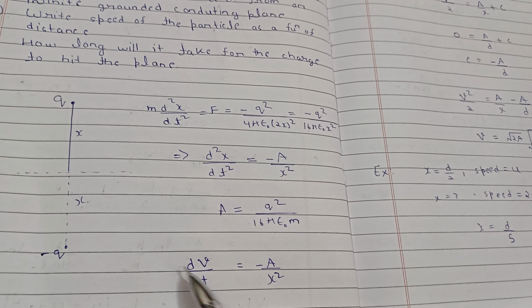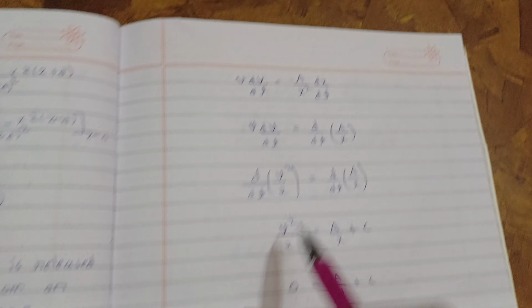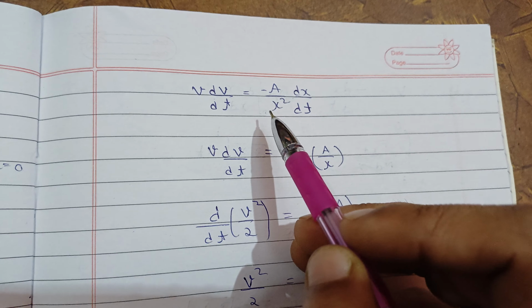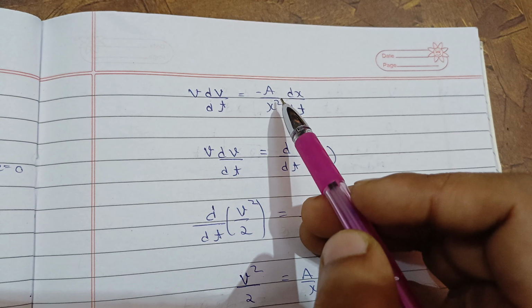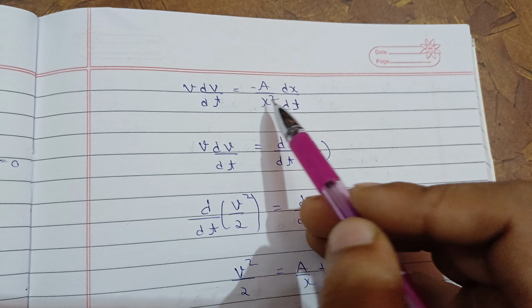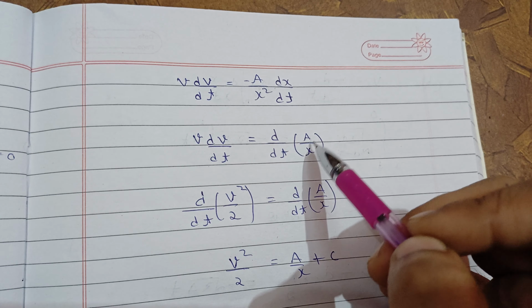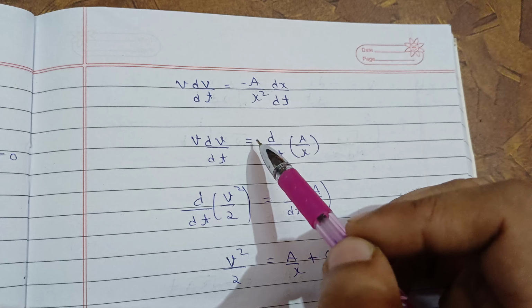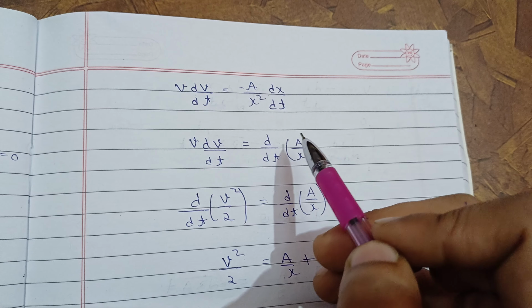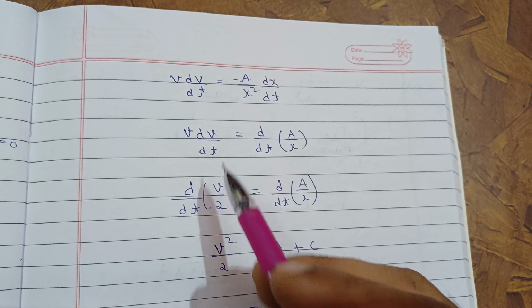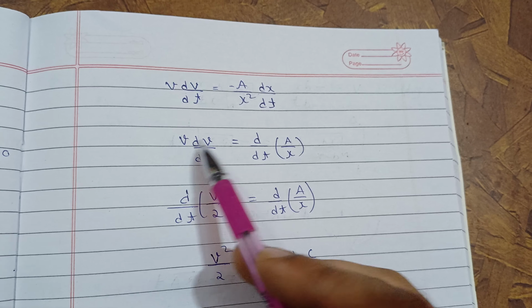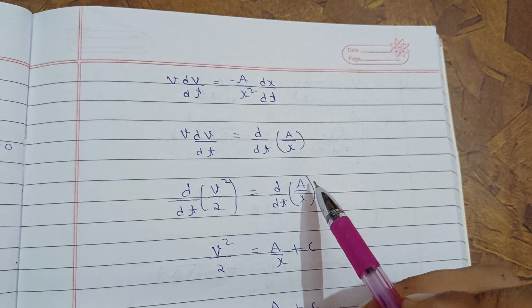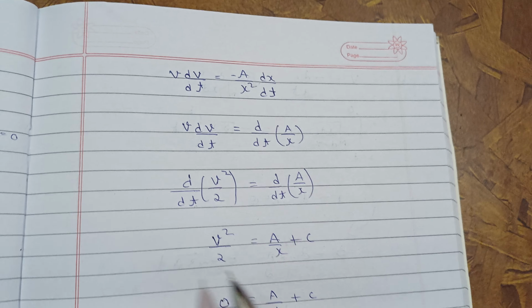Now multiply with v on both sides. So here v is this, and v is also dx/dt. Now take this v dv/dt, and it can be written as d/dt of a by x, because differentiation of this will give you minus a by x². Why are we doing this? We are doing this to find the relation between the speed and the distance. Okay, so let's do this. Now this will be d/dt of v²/2 and d/dt of this. So this can be equal to this plus some constant.